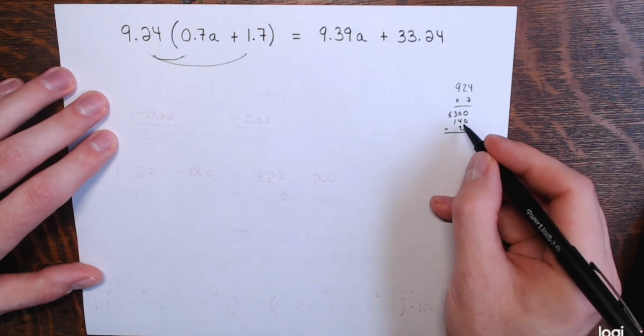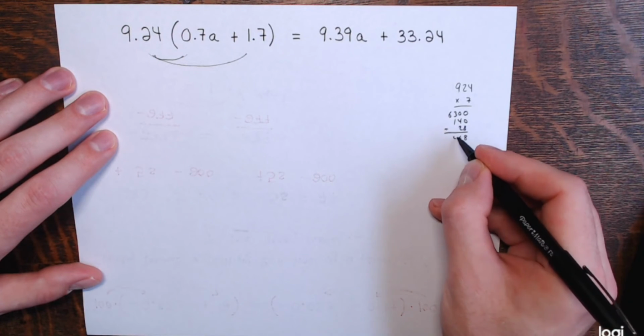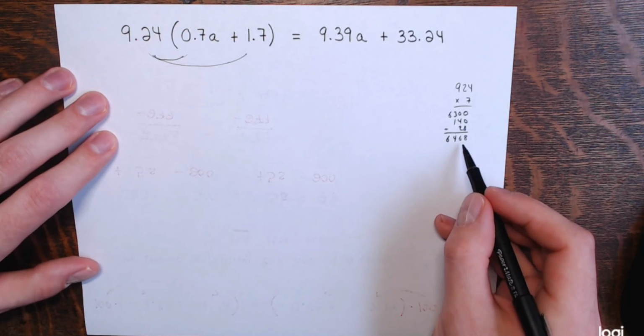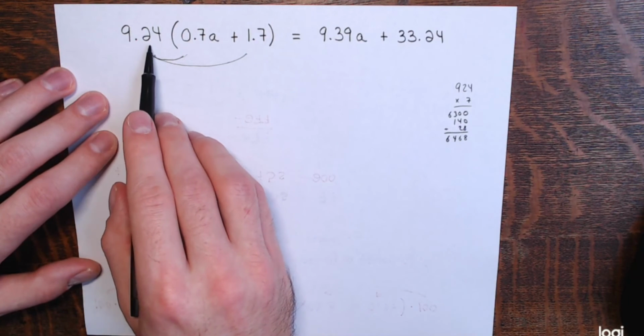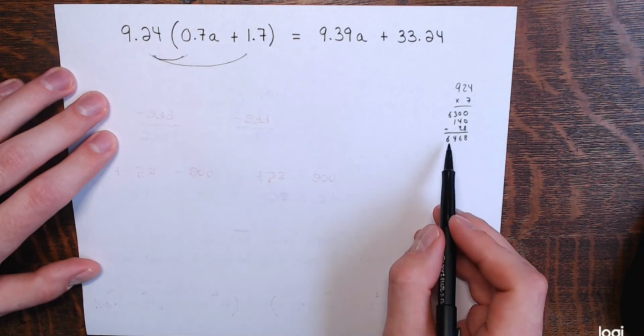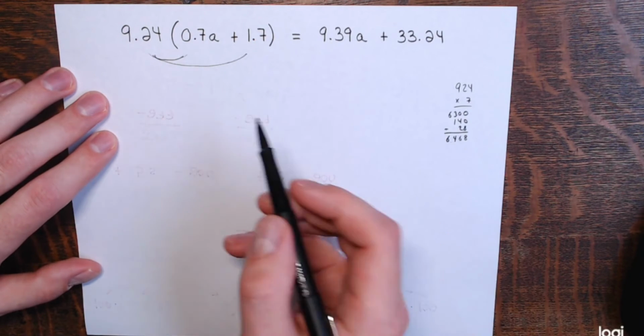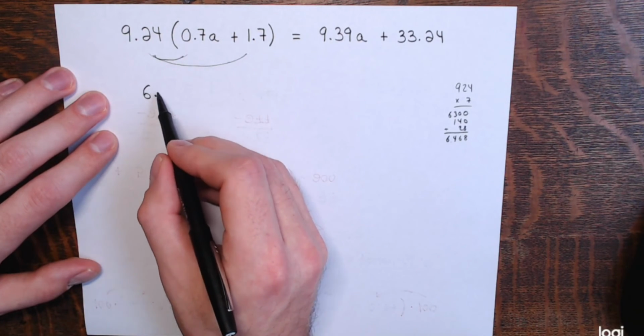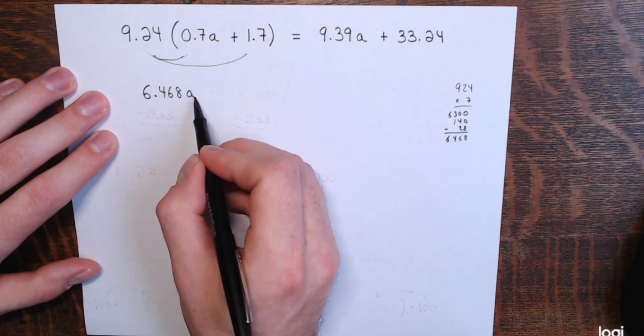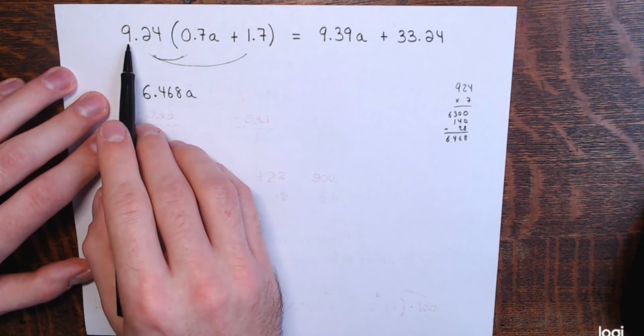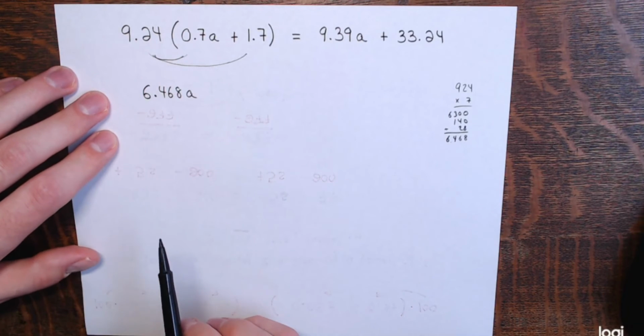So that'd be 6,468. But then, divided by 1,000, right? This is hundredths, this is tenths, so I'd be dividing by 1,000. That moves the decimal place to the left 3. This is 6.468 times A. That's 9.24 times 0.7, 6.468.